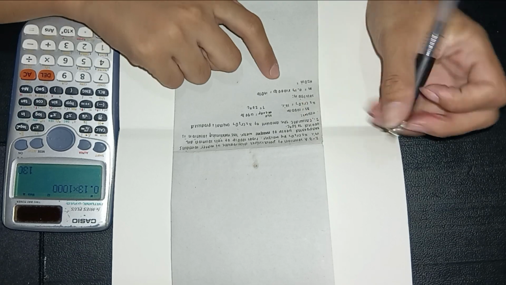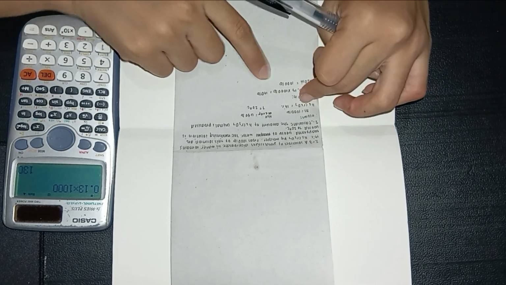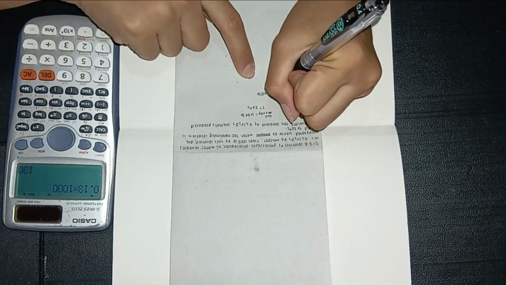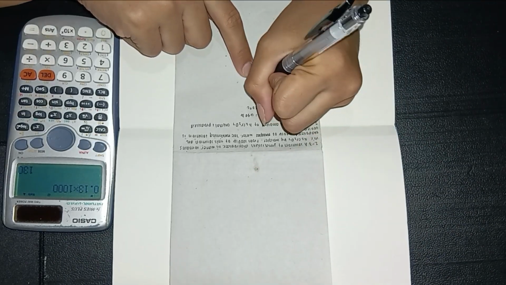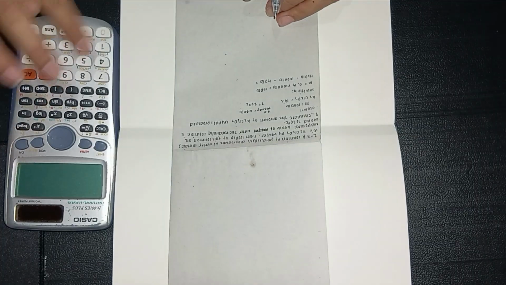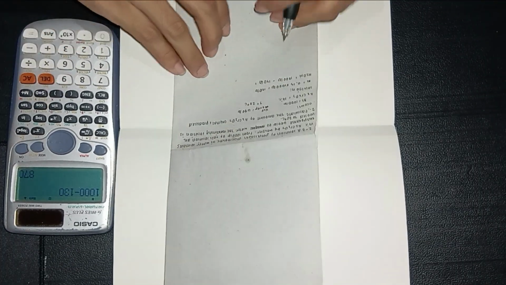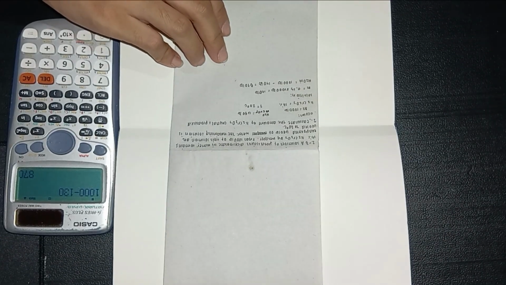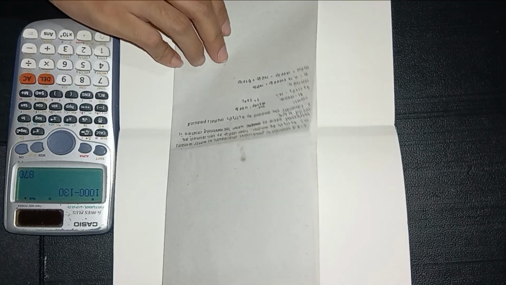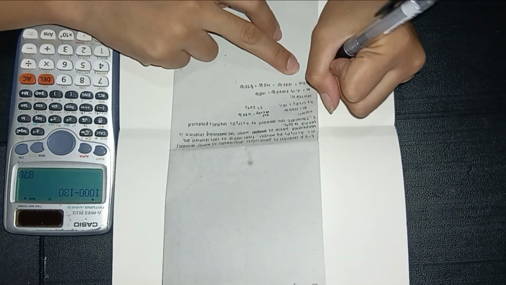For the mass of initial water, we subtract 130 pounds from the total mass, so we get 870 pounds.